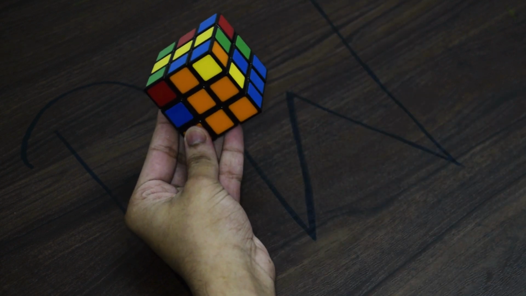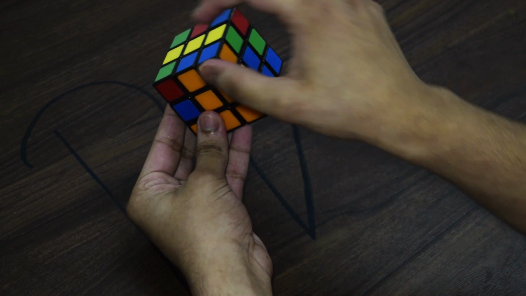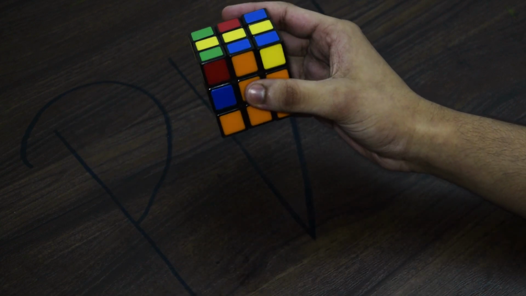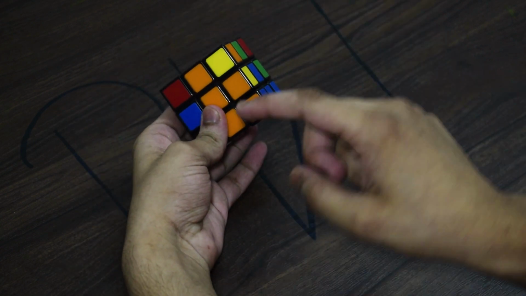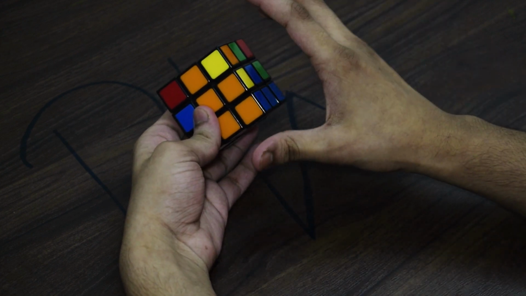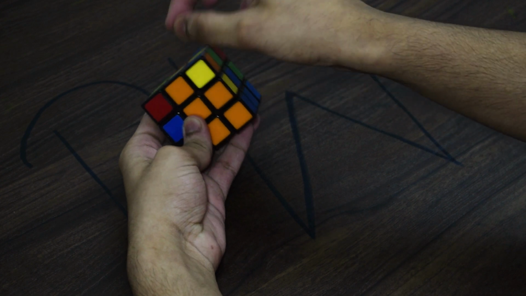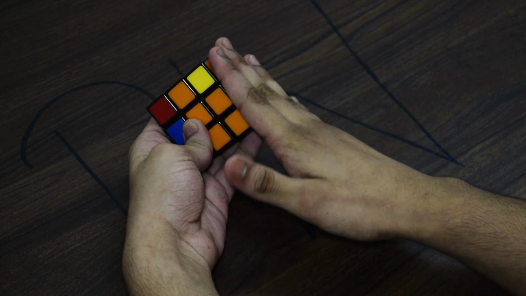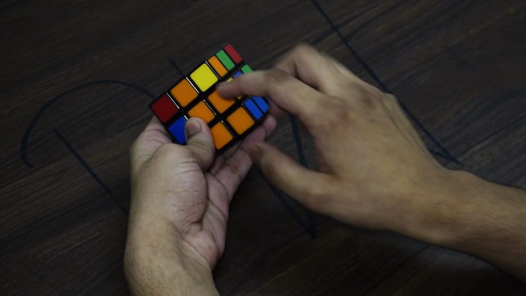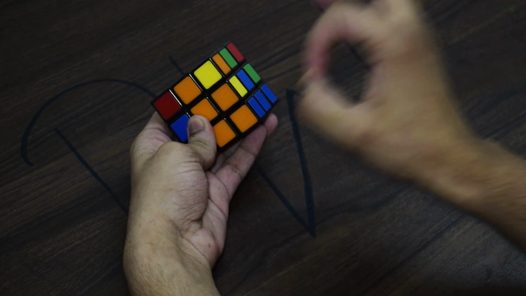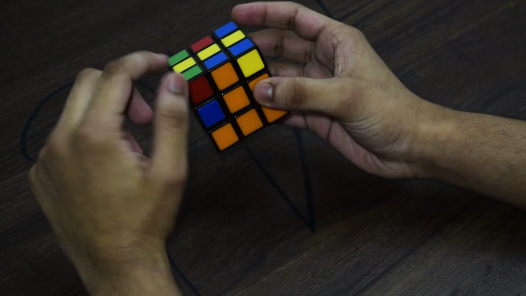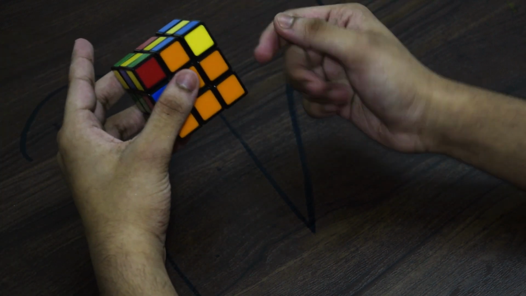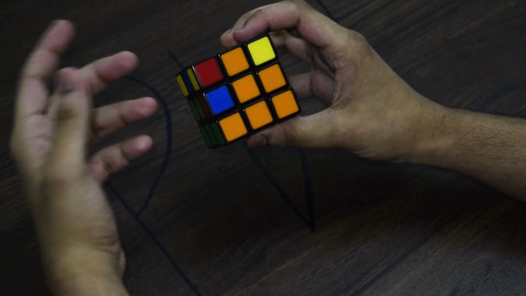To replace this piece with this one, I will apply the formula. There are two types of formula for this. This is the right hand side formula, because I am taking this piece and putting it over here, on the right hand side. So I'll use the formula for right. You might get a different case and you might need to use the left side formula. So I'll teach the right hand formula and then we'll move on to the left.